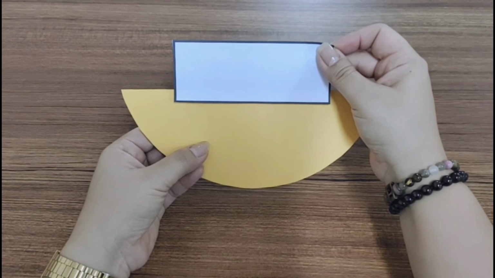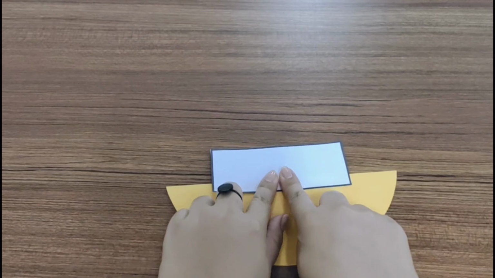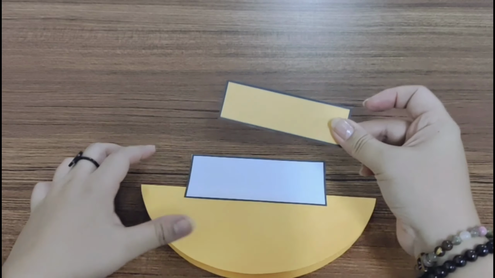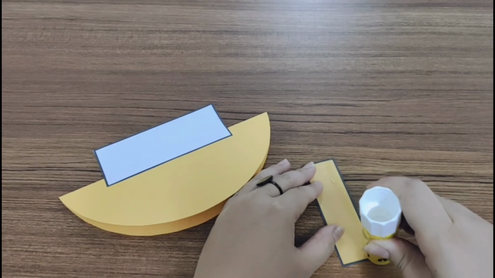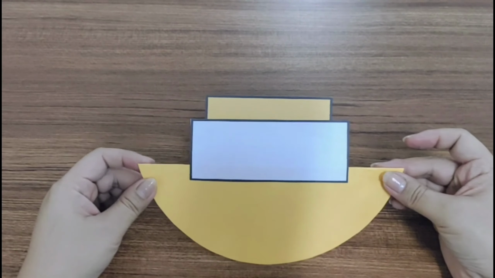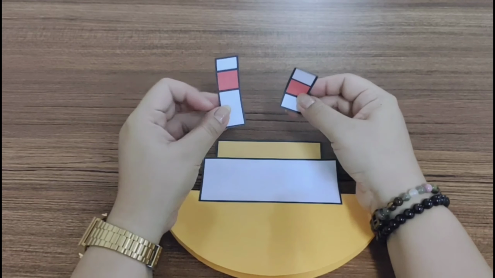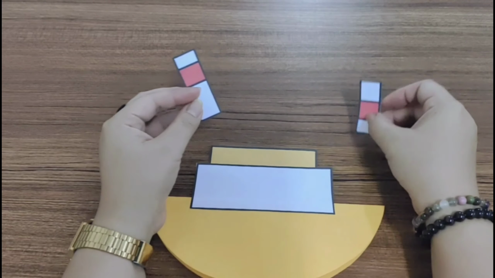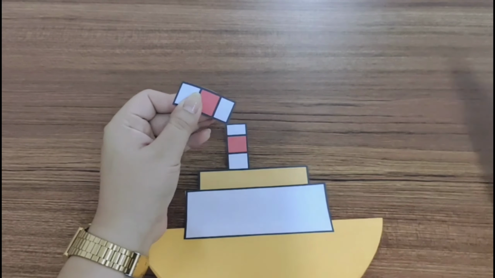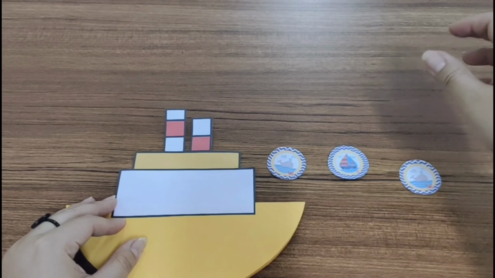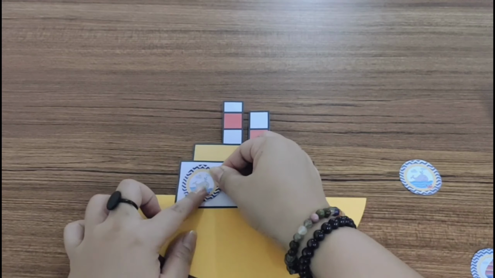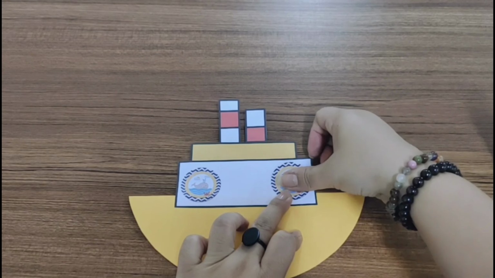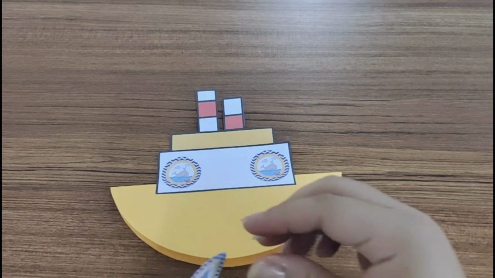Let us try to stick it in the middle. Let's take another part of our ship and stick it at the back of our white paper. Now, let's take two funnels and we will stick them on the top. Let's continue by sticking 3 windows or portholes. A porthole is an opening, such as a window, with a cover or closure, especially in the side of a ship.